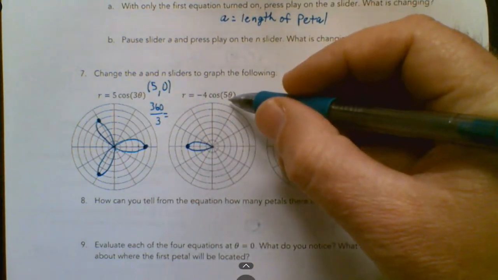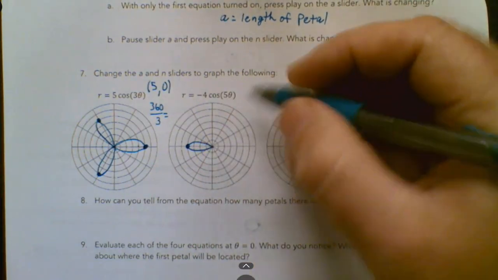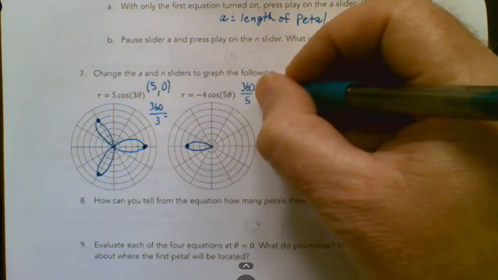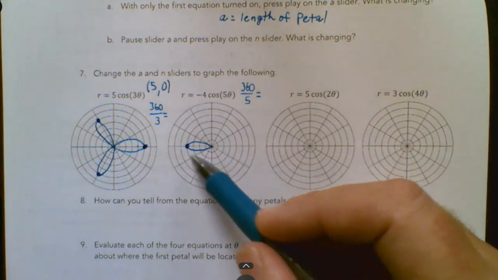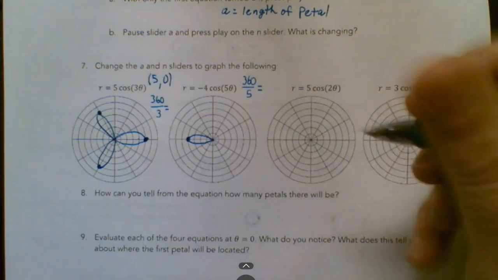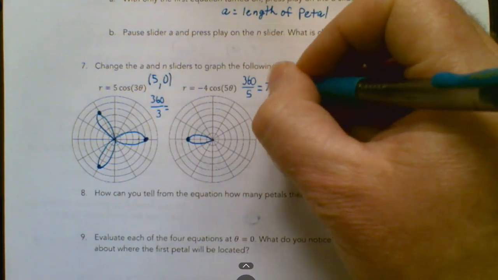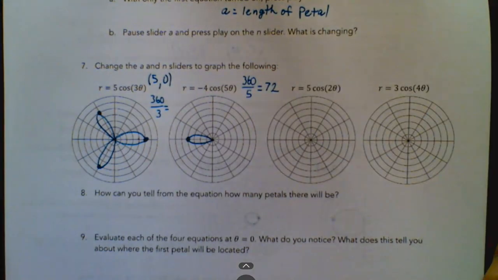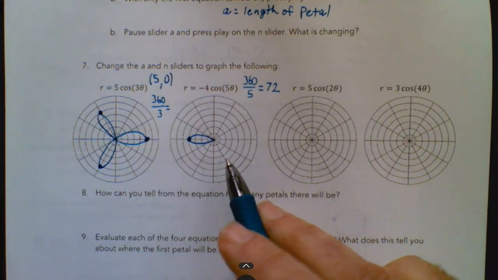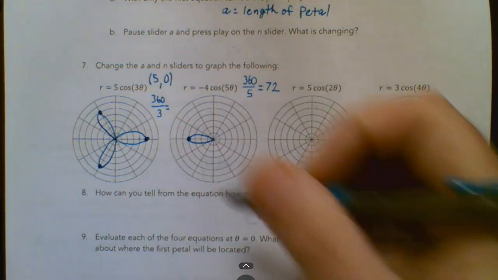We know there are 5 of them. They'll be evenly spread out throughout the graph. So if I did 360 divided by 5, that's going to tell me how far to travel to get to the next petal. Alright, so we got 72. This will be a little hard on these grids because they're not super clearly laid out for that, but it'll go something like this.